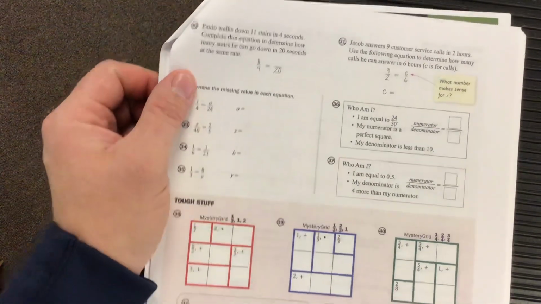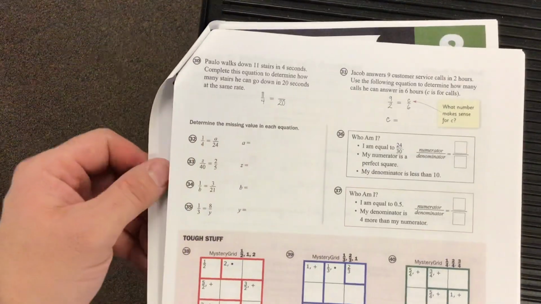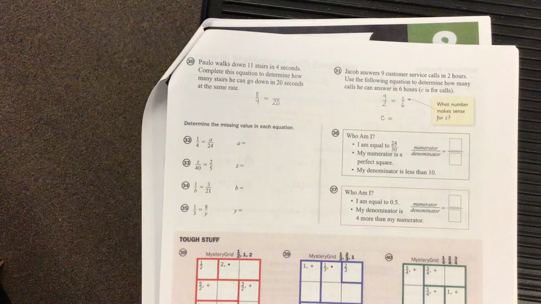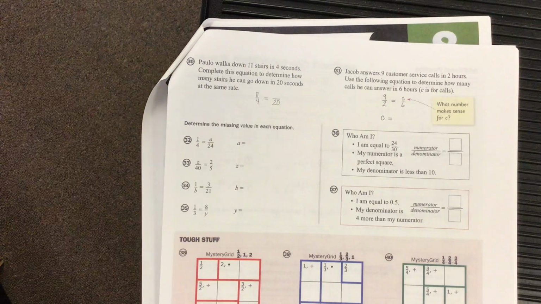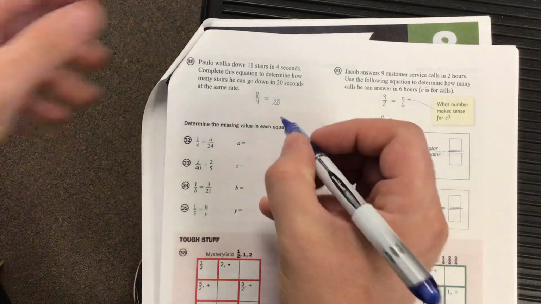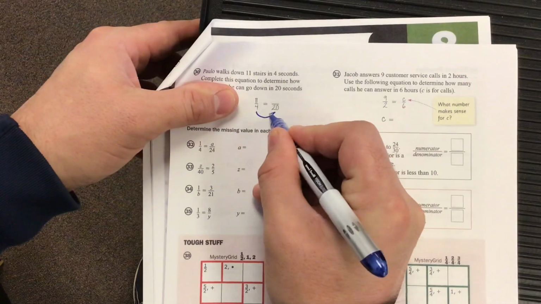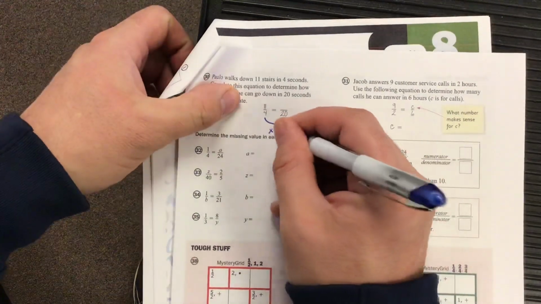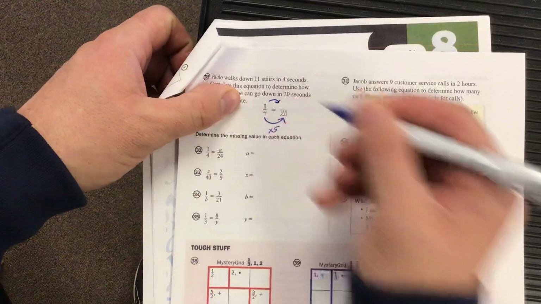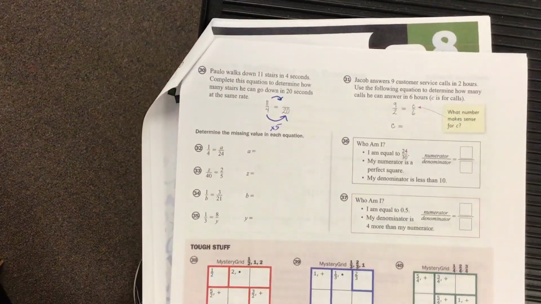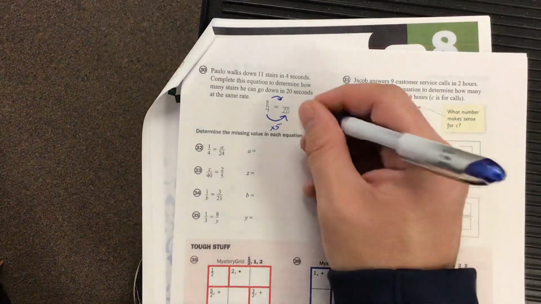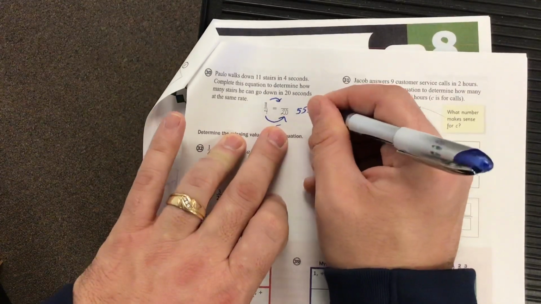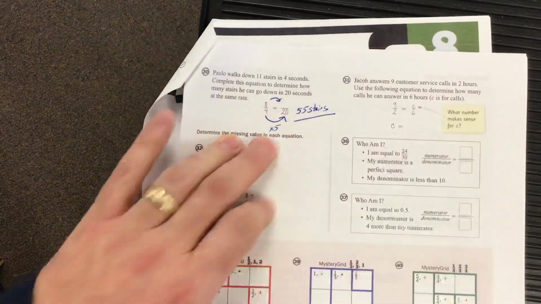All right, last page. Paulo walks down 11 stairs in 4 seconds. Complete this equation to determine how many stairs he can go down in 20 seconds. Again, I like to draw an arrow vertically or horizontally. This one's horizontally. How do I get from 4 to 20? Multiply. Times 5. So that's the same thing I got to do to the top. 11 times 5 would be 55. So Paulo can go down 55 stairs in 20 seconds.